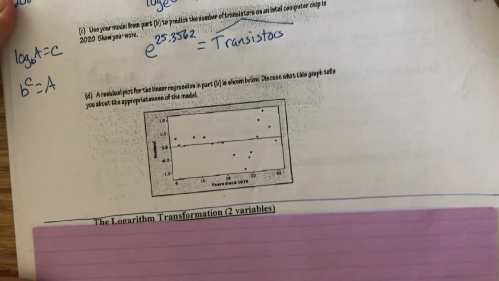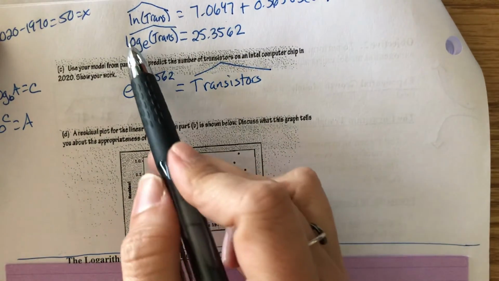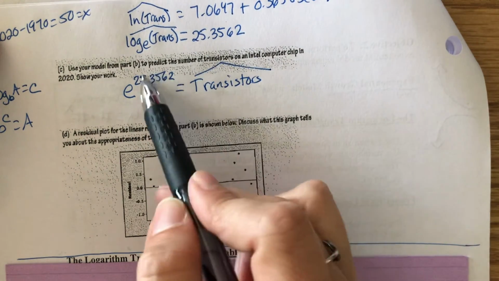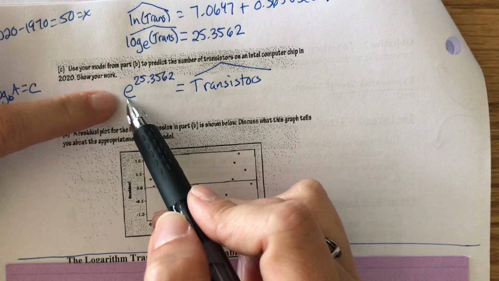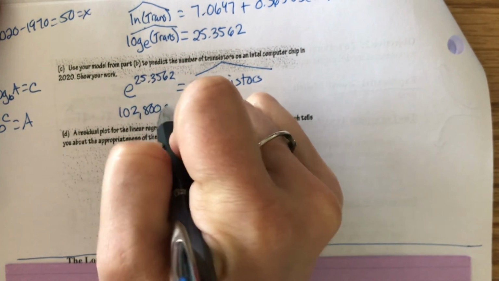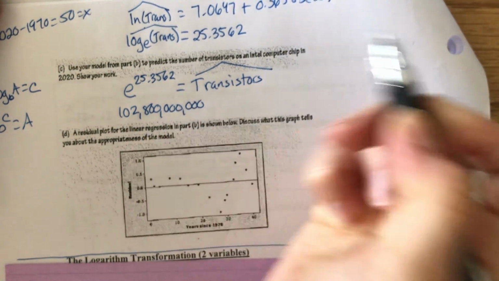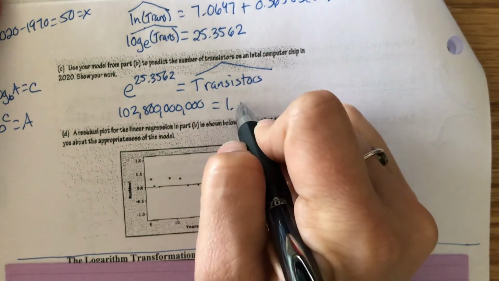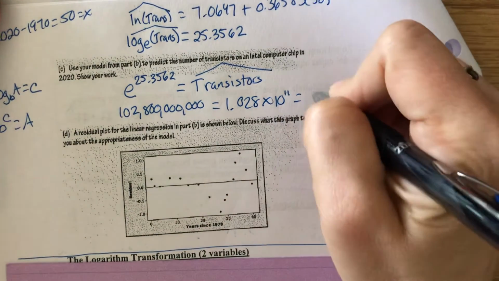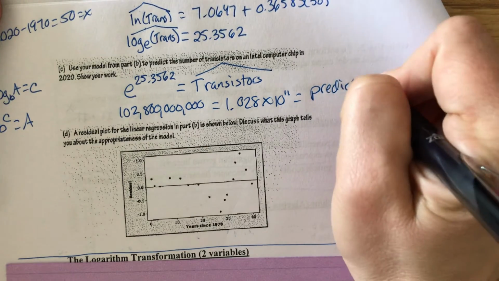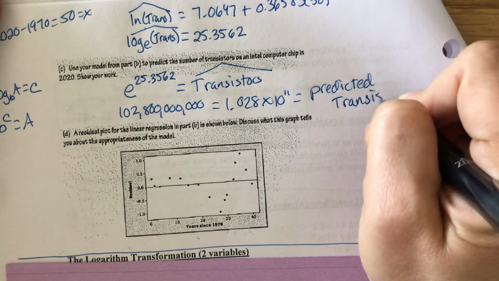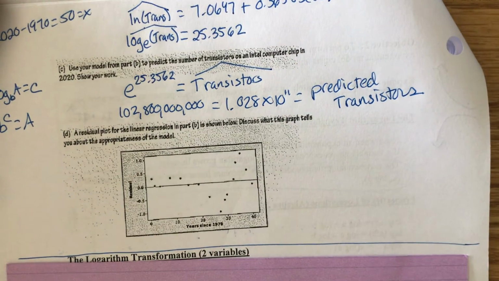I've lost the hat up there. Okay, so here's my predicted transistors. I've got e to the, this is my exponent, this 25.3562. So you're going to put this in your calculator, do e to this power. You should get this ridiculous answer, or it was like 1.028 times 10 to the 11 power. That's going to be your predicted transistors. Now, I know 2020 is in the past, so it's not really predicted anymore, but based on that data, we could have made that prediction before.